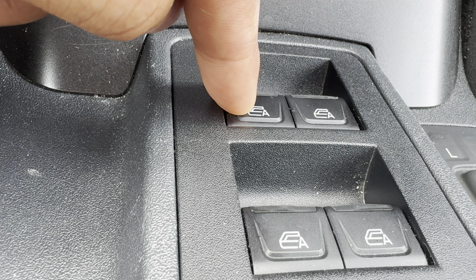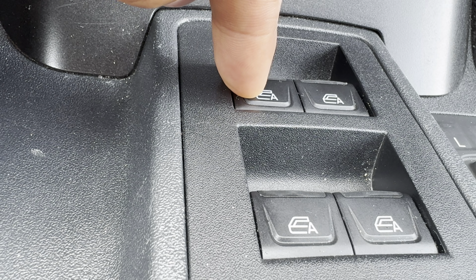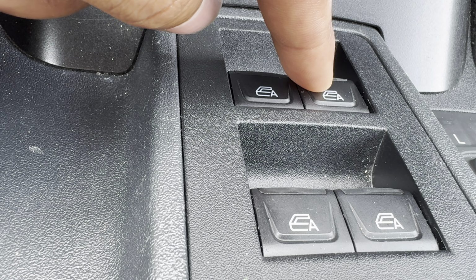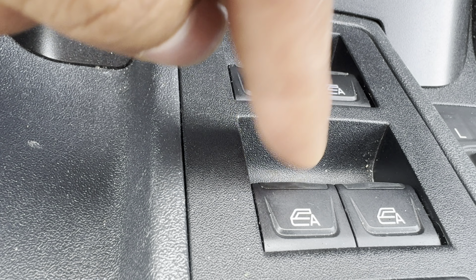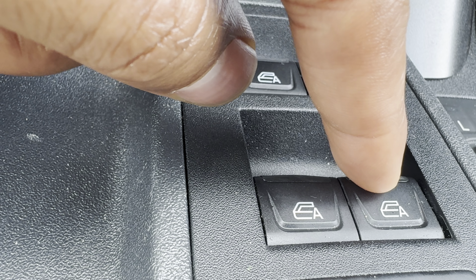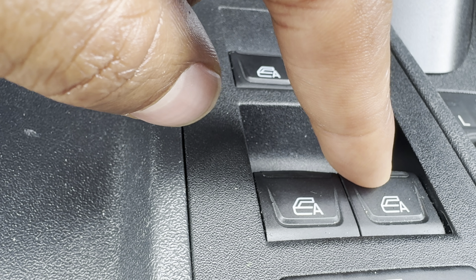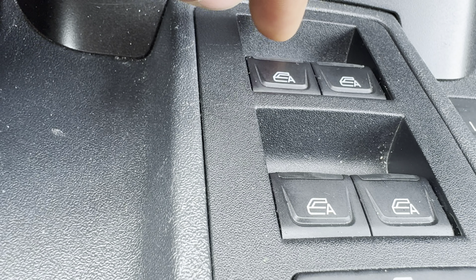This right here controls the driver's side, okay? The driver's side, this controls the front passenger side. This one right here controls the rear behind the driver's side. And this is the rear behind the front passenger side right here. And so these are the controls.